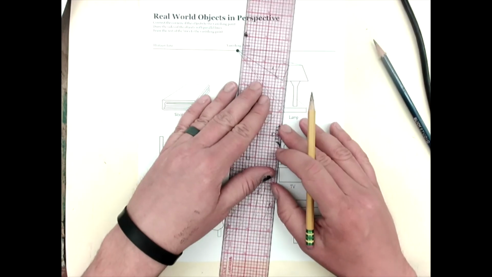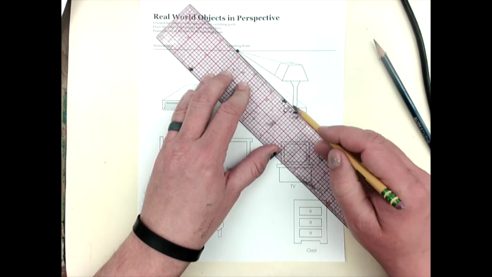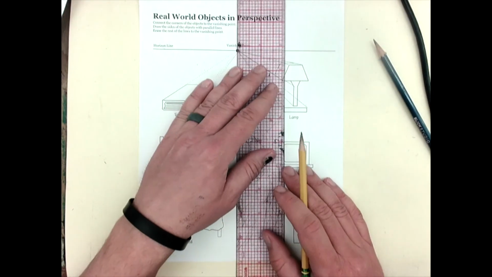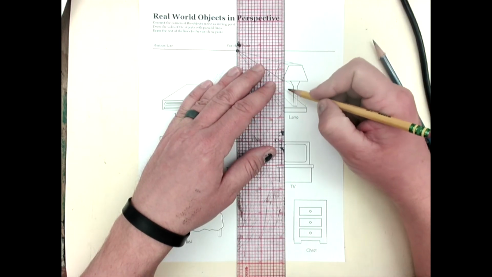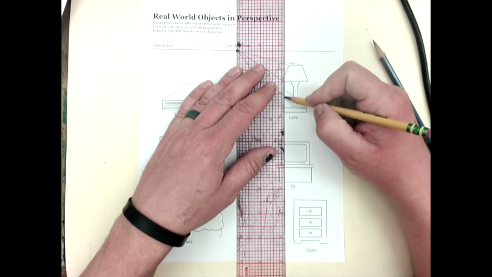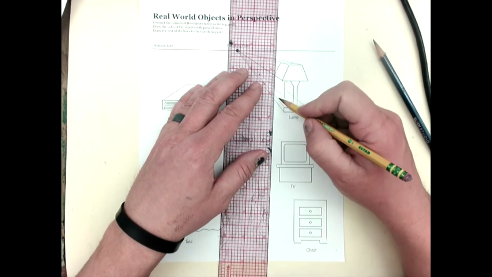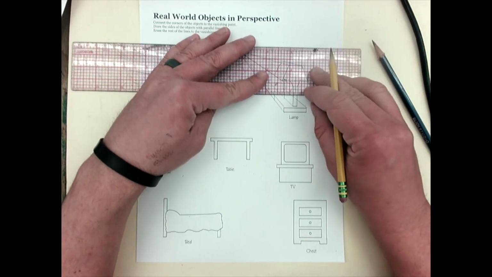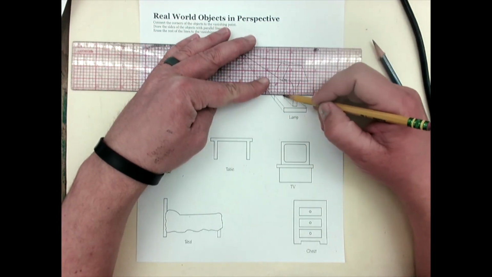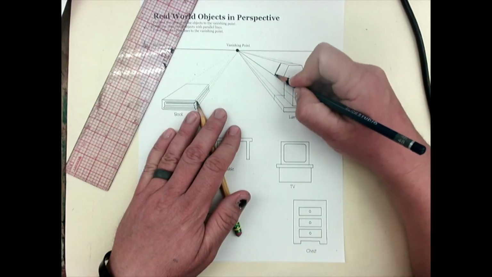Again, I want these lines to all be parallel to the front. I missed that orthogonal there, but we'll add that in now. This one will be vertical up to here, and it doesn't hit the orthogonal, so we only draw the vertical line. I'm making the base a little bit longer than the sort of vertical post that holds up the lampshade. So I'll make that go back a little bit further.